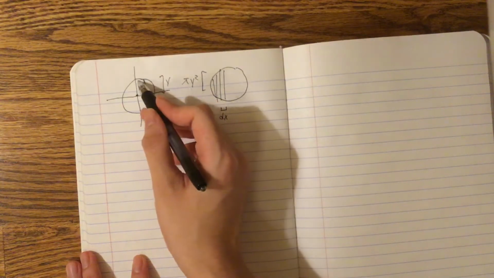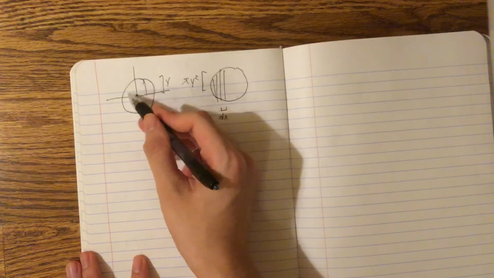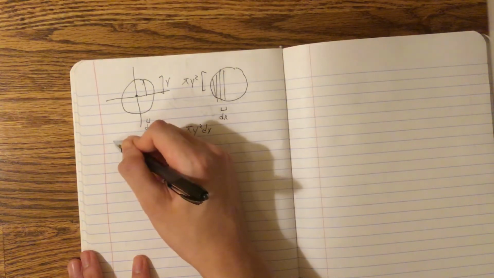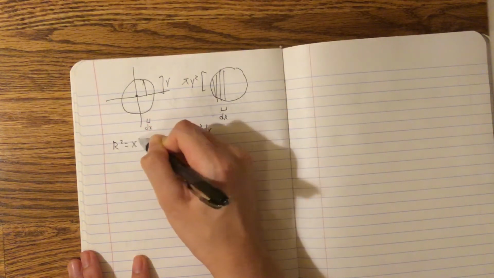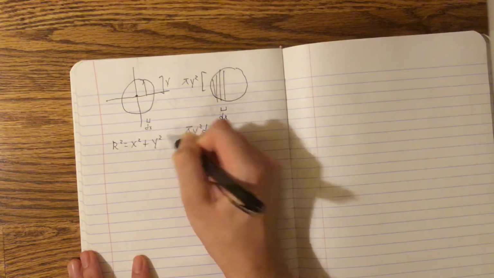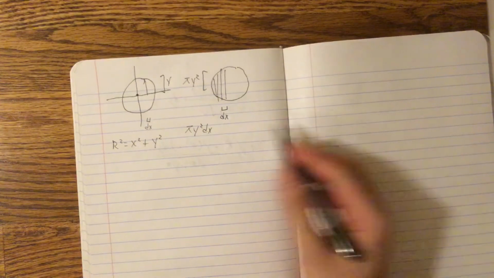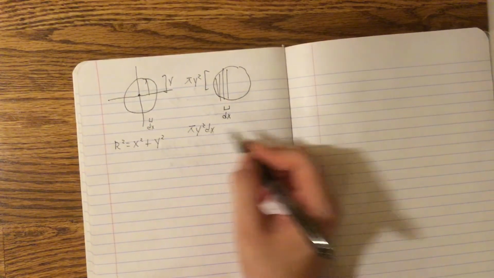Furthermore, the outer boundary of this sphere is determined by the formula r squared equals x squared plus y squared. You should know this formula is the formula of the circle. And without further ado, let's begin the integral.